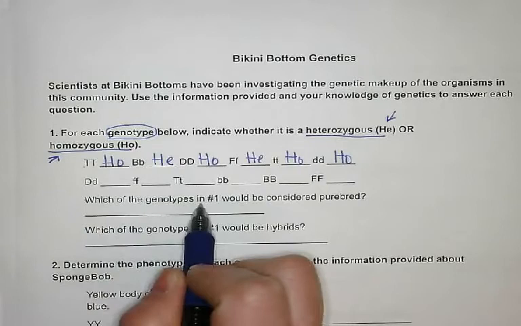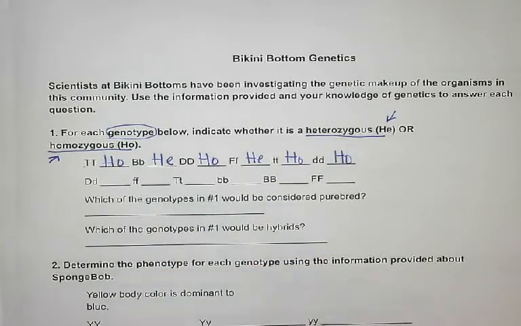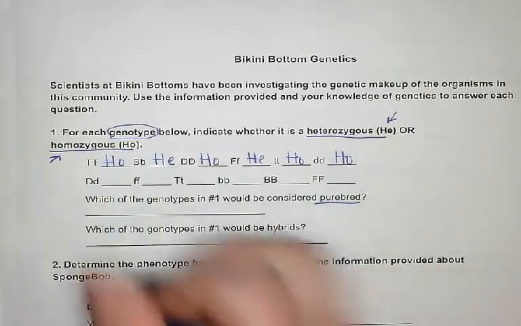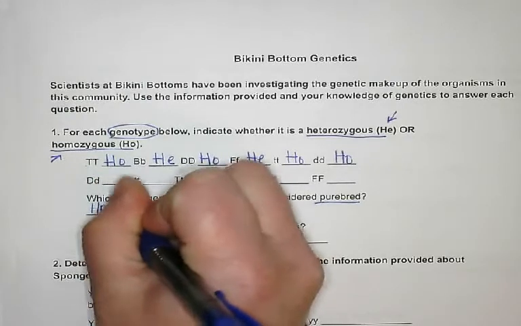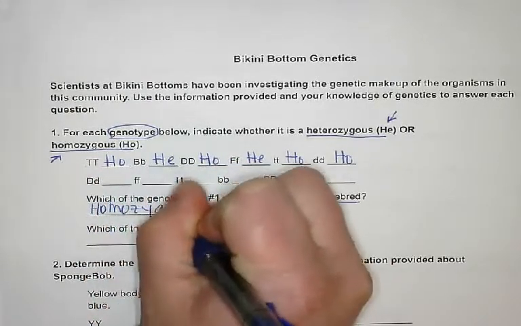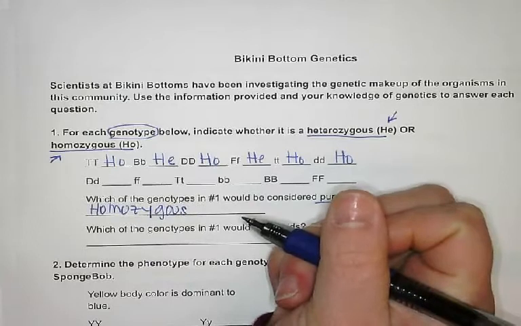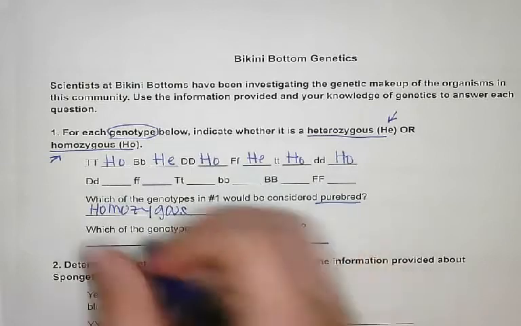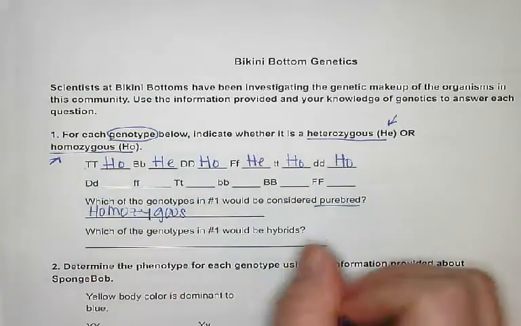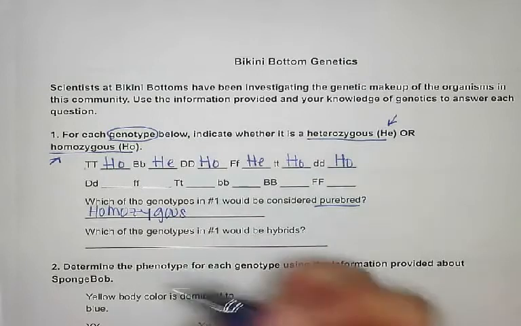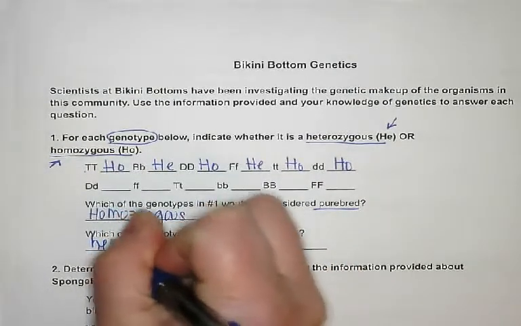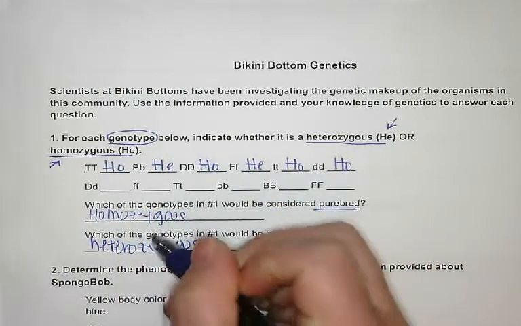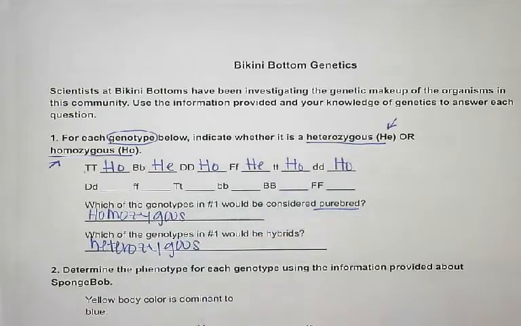Which of the following genotypes in number 1 would be considered purebred? Purebred means that it is the same, so that would be homozygous. Which of the genotypes in number 1 would be hybrids? Hybrid is different, so that would be heterozygous. So different and same, same and different.